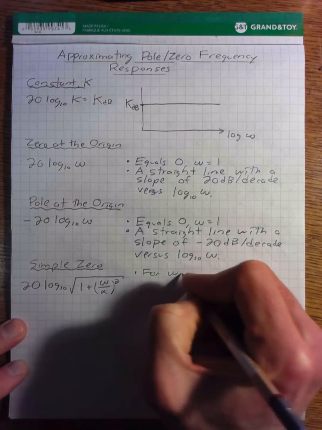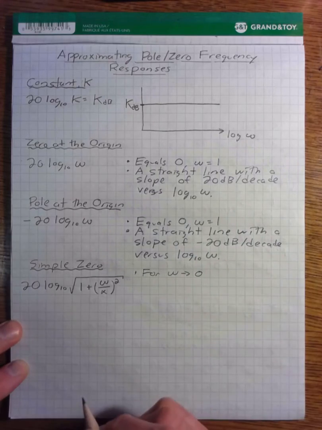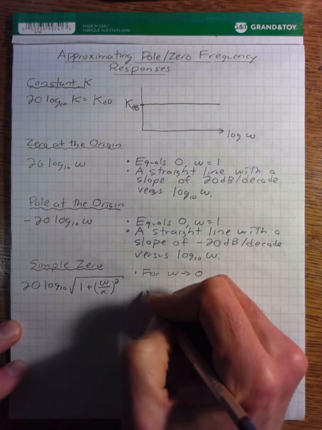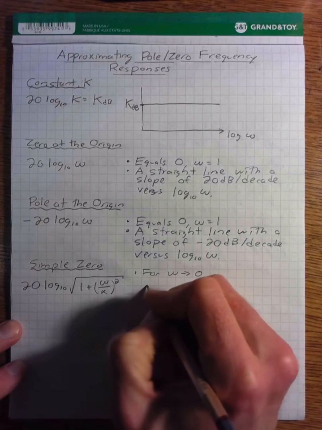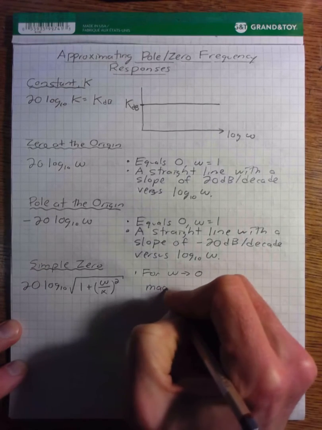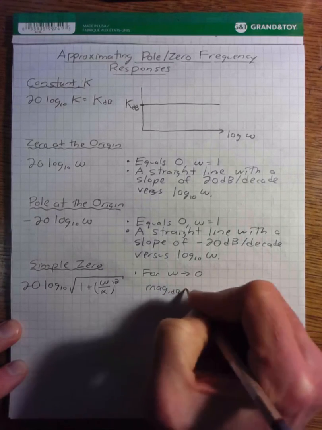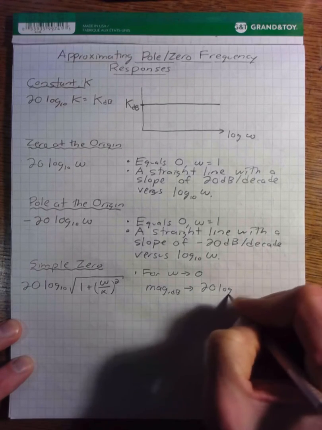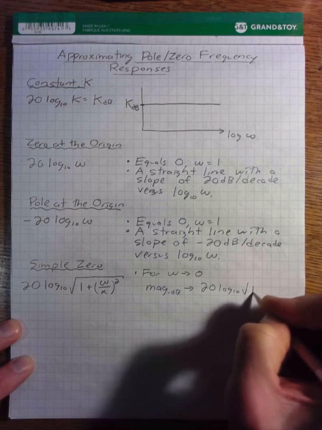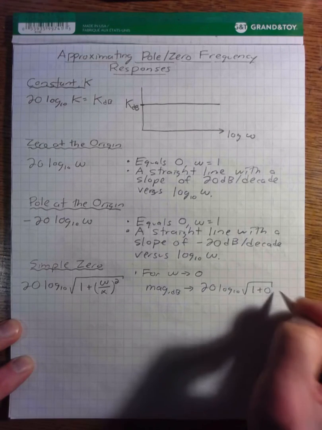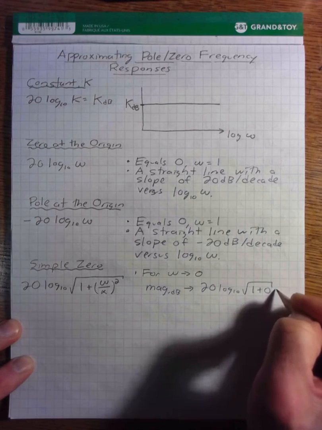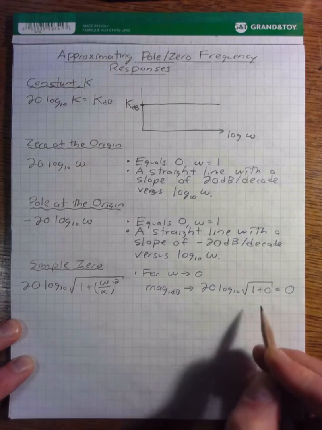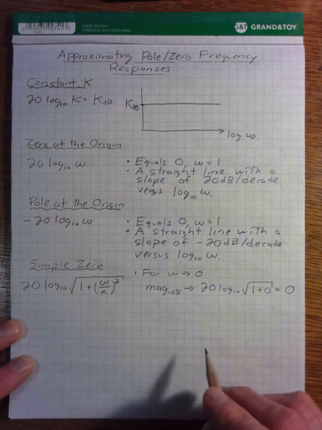So when omega approaches 0, what happens is our magnitude in dB approaches 20 log 10 of the square root of 1 plus 0, which is 0, right? Because the log of 1 is 0.